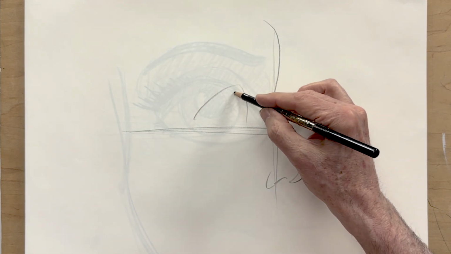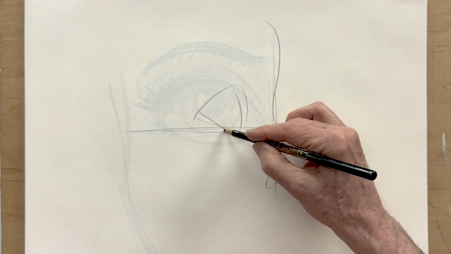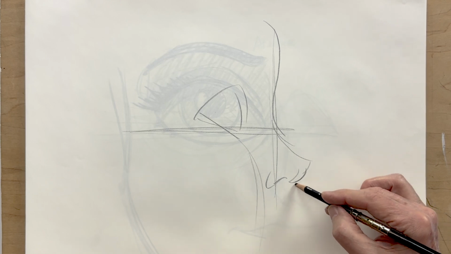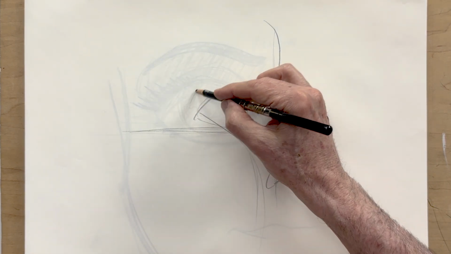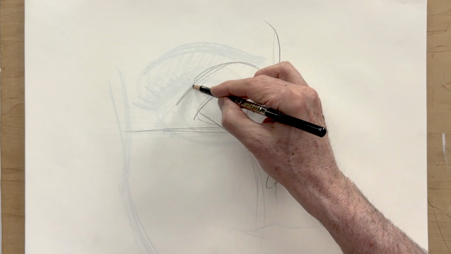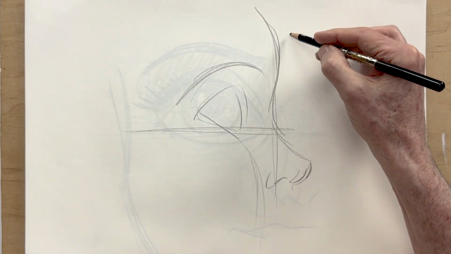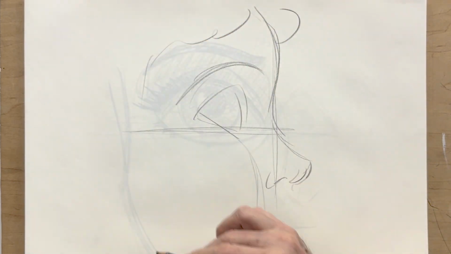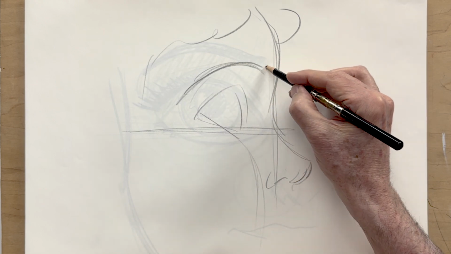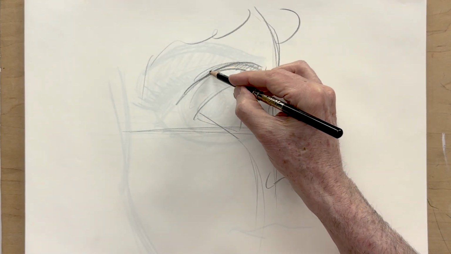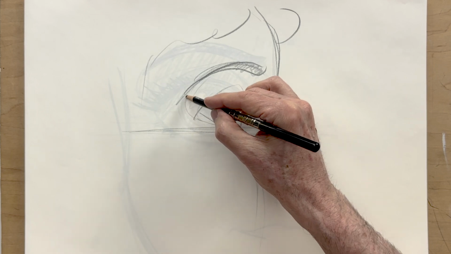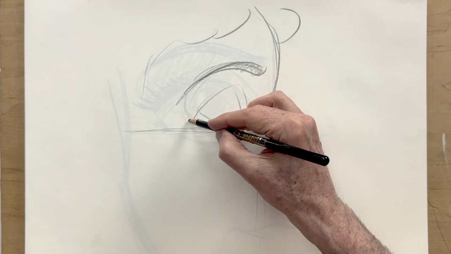There would be the placement of the eye right about there, seated into the head. Eyebrow would overlap that just a little bit. It would have hairline. So that brow would wrap almost clear around and stop just short of the eye line.